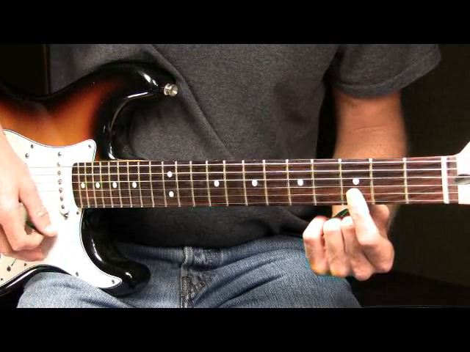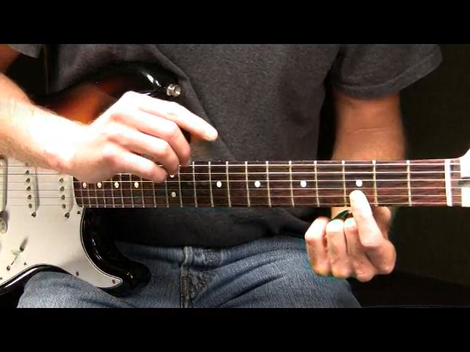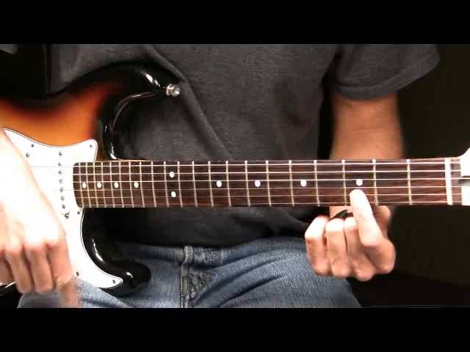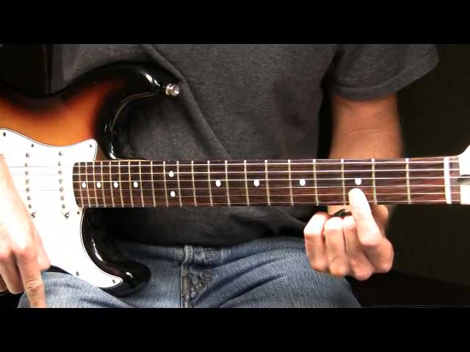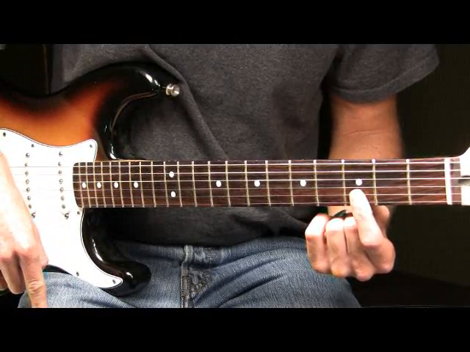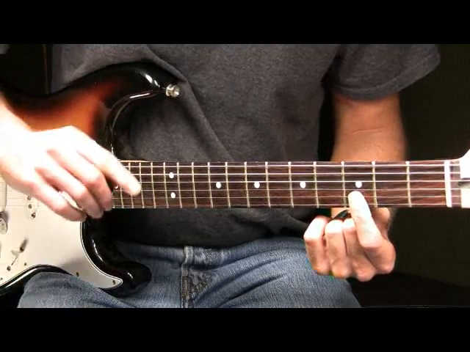Following that, for the most part of part one of this introduction, you're going to leave your pointer finger right where it is, barred across your B and your high E at the 3rd fret. So leave your pointer finger right there.